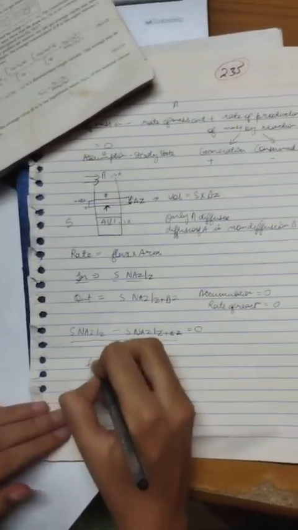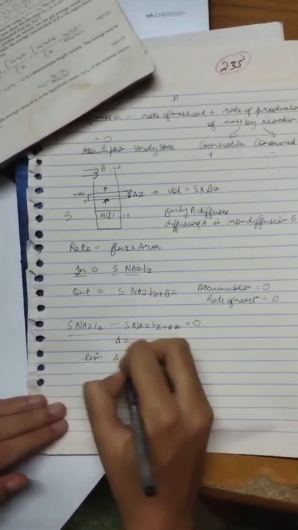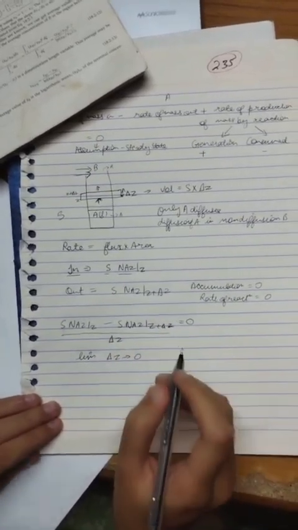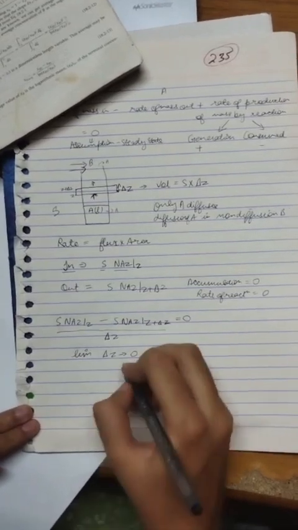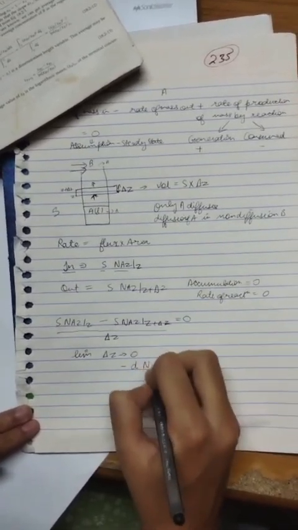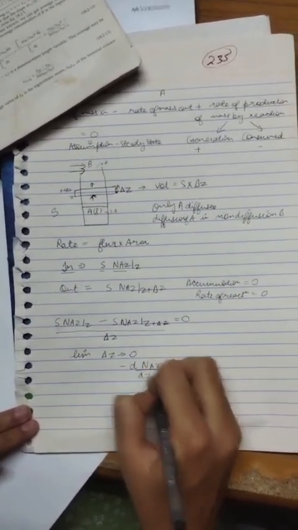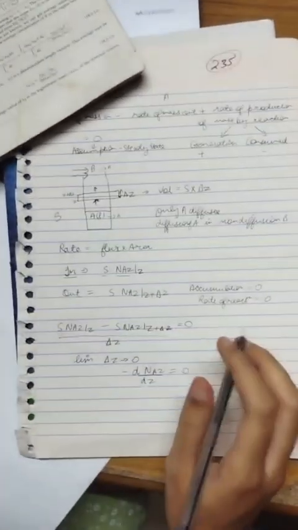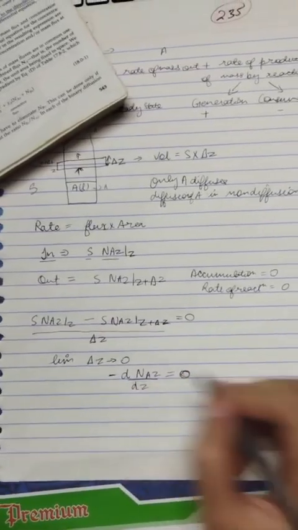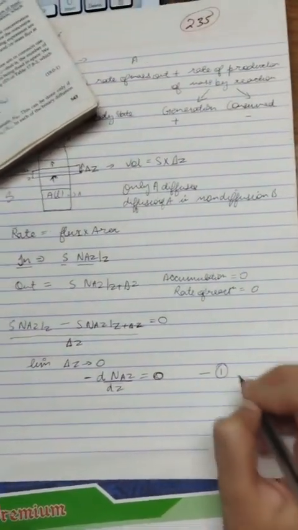Now we will put our limit, which is delta Z tending to 0. So this is of the form of a differential equation, which is given as dNAz by dz equals 0. So we obtain this equation, we will number it as 1.